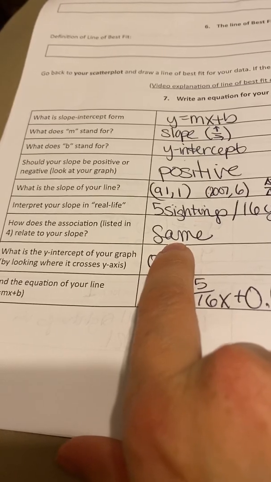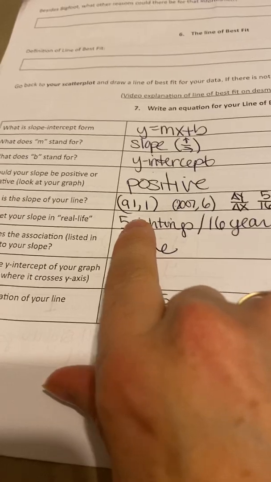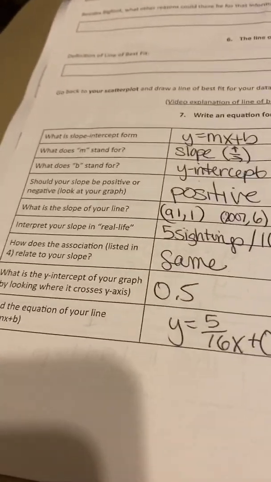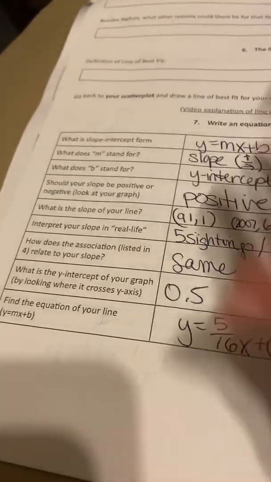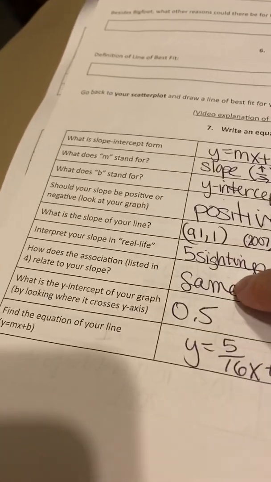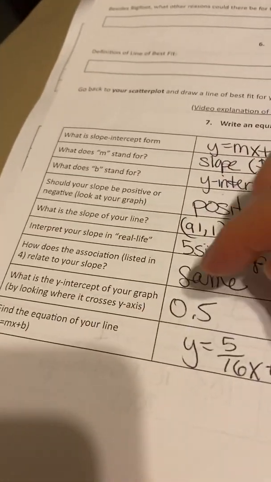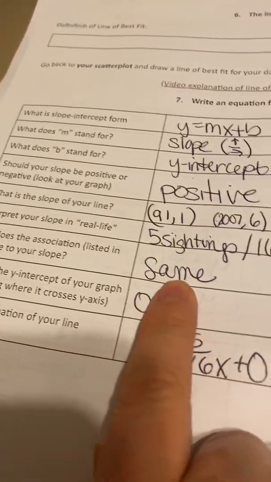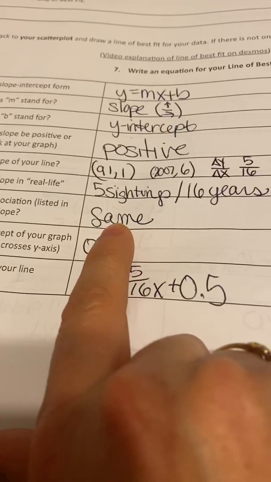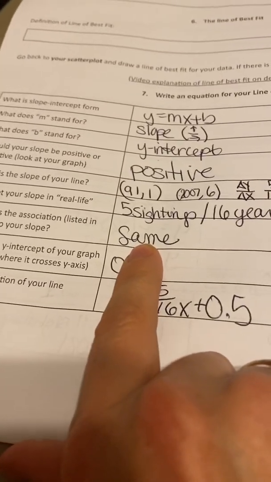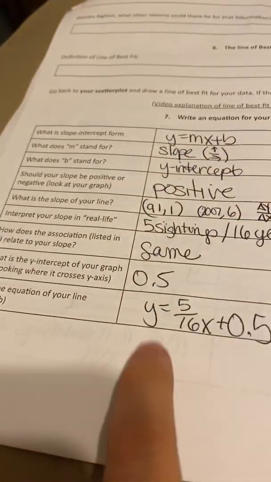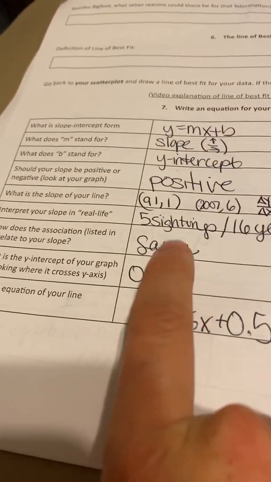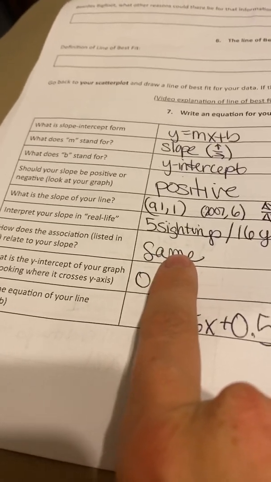How does this association... it would increase 5 sightings every 16 years. And so how does the association listed on 4 relate to your slope? Your association should be the same. You should see the same if it's positive or negative. The difference would be if you did not see an association, if you put non-linear here, and then I went ahead and helped you find a line of best fit that's not really a line, we're just doing the math, then your answer to this may be different.